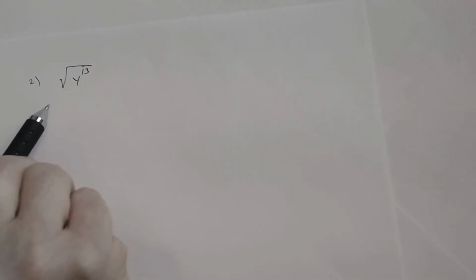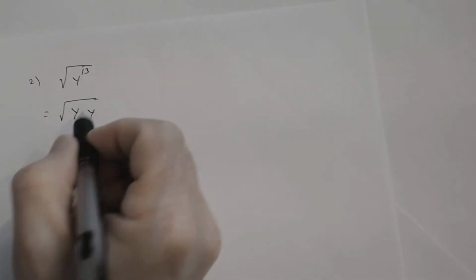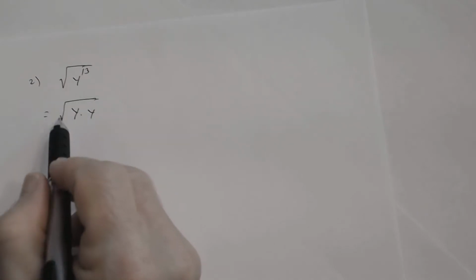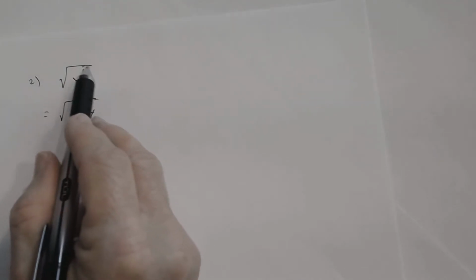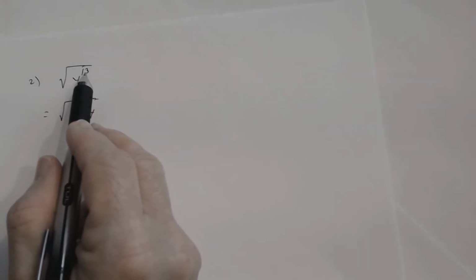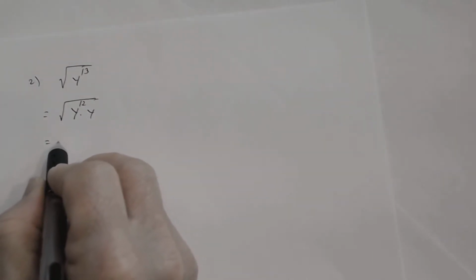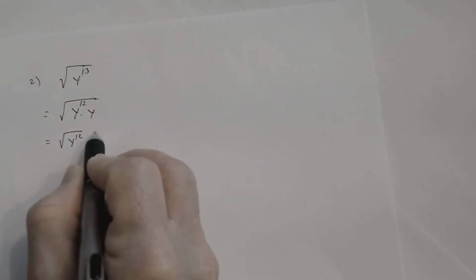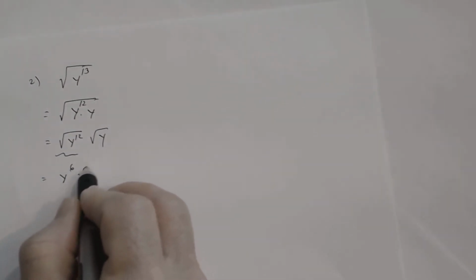And so when you simplify this, you want to rewrite it so that you can simplify one of these parts. So what's the largest exponent? Remember, the index is even, it is 2. What's the largest number less than 13 that's even? The answer is 12. So this is going to be 12, and this is going to be 1 right here, y to the first. And so now I'm going to use the product rule. So it'll be the square root of y to the 12th times the square root of y. And then the square root of y to the 12th is what times itself twice is y to the 12th? Well, y to the 6th. Times the square root of y. And so there's your answer.